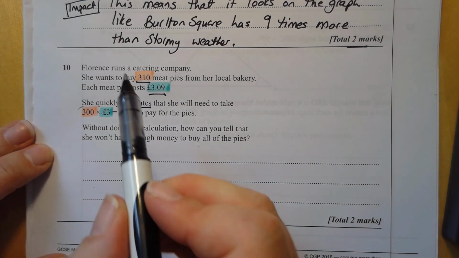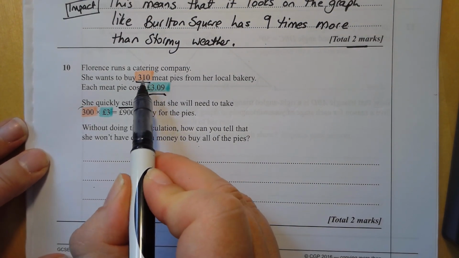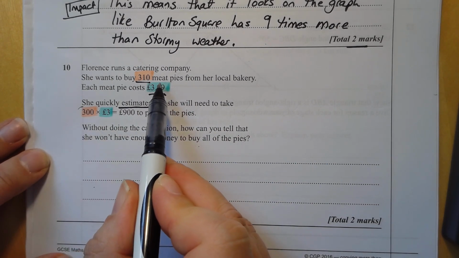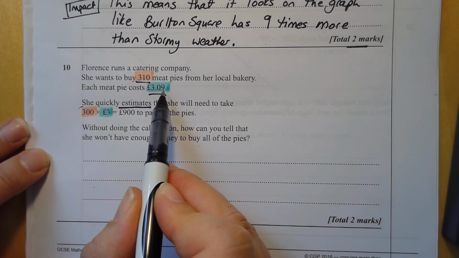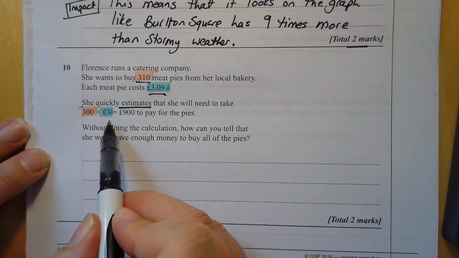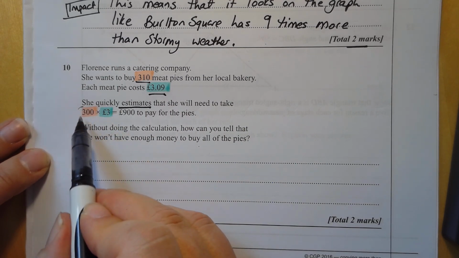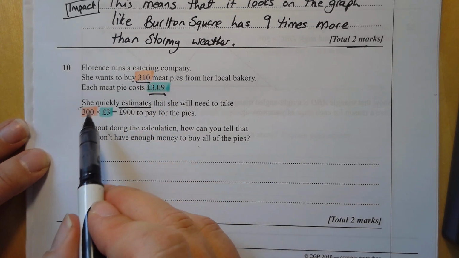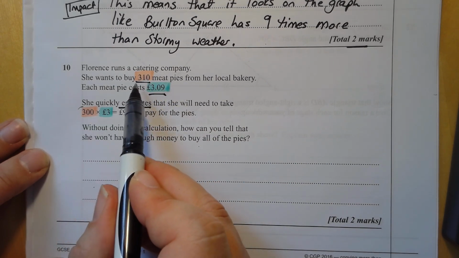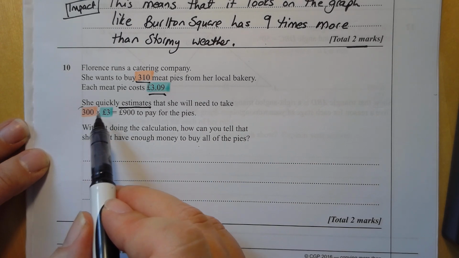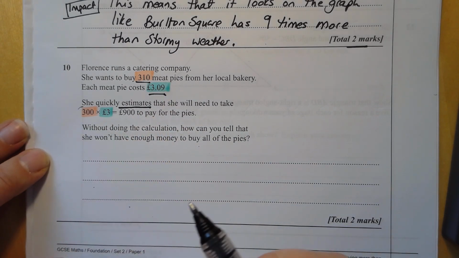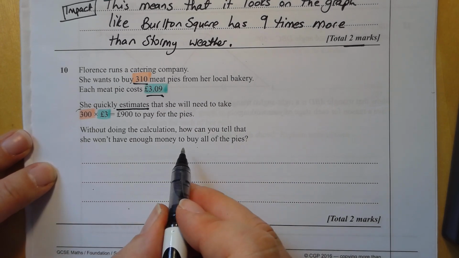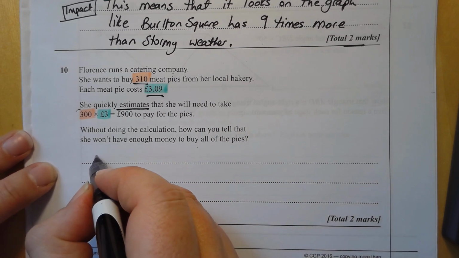Well, what's the problem? She's rounded down the 310 to get to 300. She has also rounded down the £3.09 to get to £3. So this is indeed 900, but she's going to have 10 more meat pies than she's estimated, and it's going to cost her more money. So how can you tell that she won't have enough money to buy all the pies?